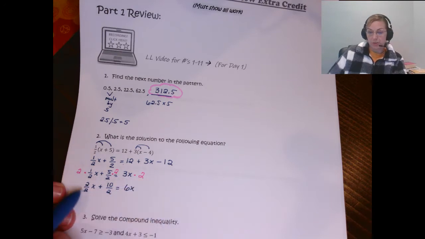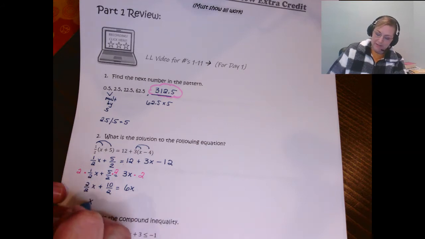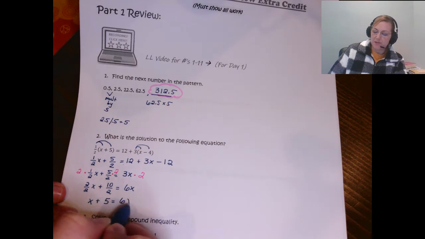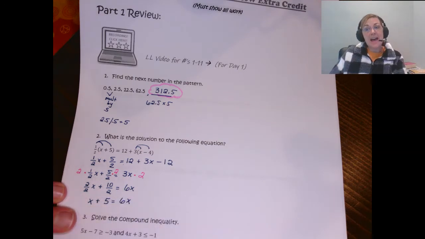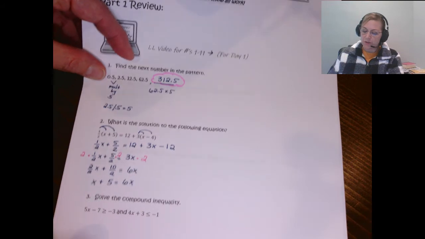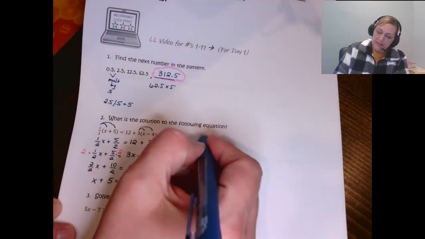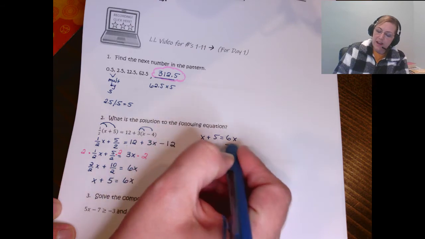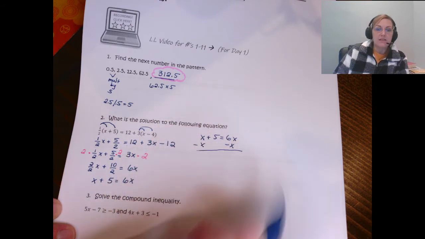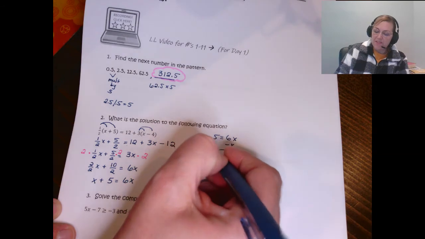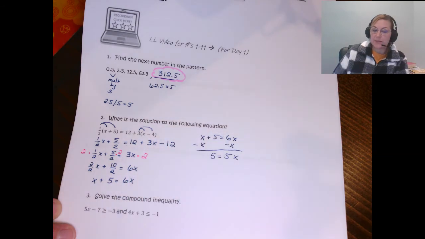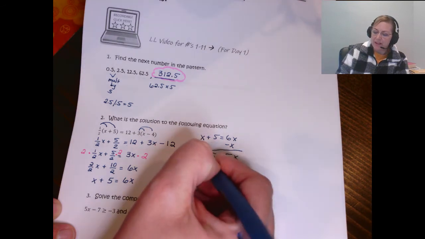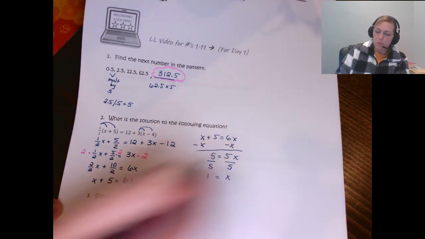Now, 2 over 2 is 1x. 10 over 2 is 5. And that leaves me with 6x over here. Now I can get all of the x's on one side. I'm going to do that by subtracting an x from both sides. So I'm just going to subtract x. That leaves me with 5 equals 5x. Now let's get rid of that 5 by dividing by 5, so that x equals 1.